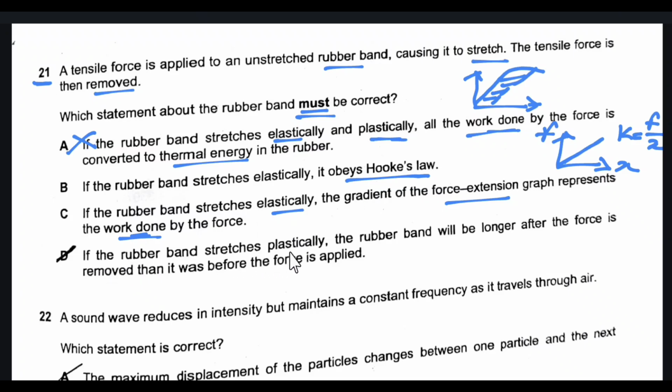Then, if the rubber band stretches plastically, the rubber band will be longer after the force is removed than it was before the force was applied. This statement is obviously correct, because due to plastic deformation the length of the rubber band increases. So option D is correct, and the more appropriate answer is D.